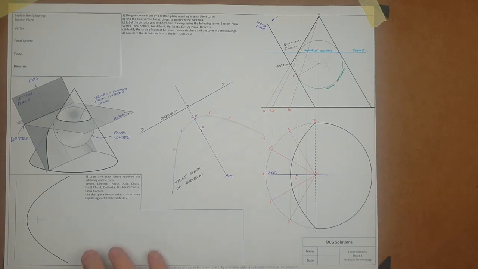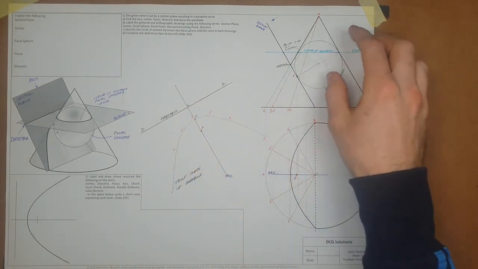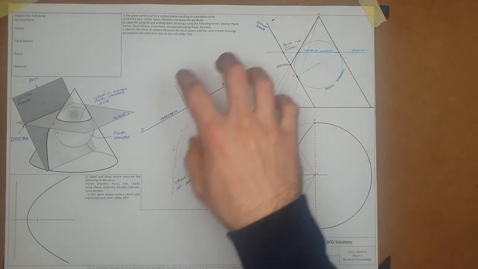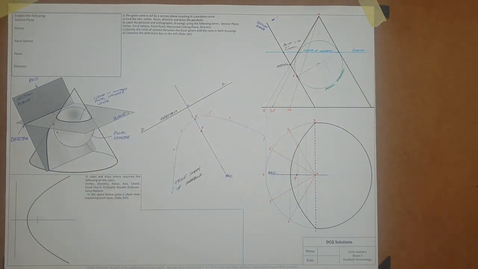The final part on this page here just involves labeling the little diagram. So it's basically taking this two-dimensional diagram here, which is a representation of the section views and all of the derivations we have here brought onto 2D, bringing them down here and adding a few more little pieces of terminology. Label and draw where required the following on the conic. So the vertex, easy one to start.